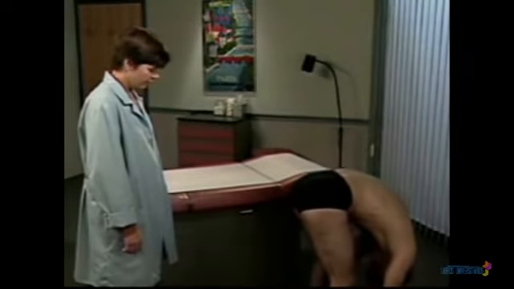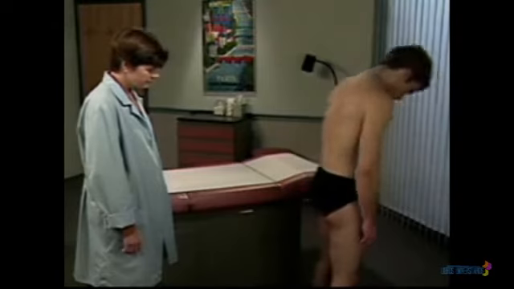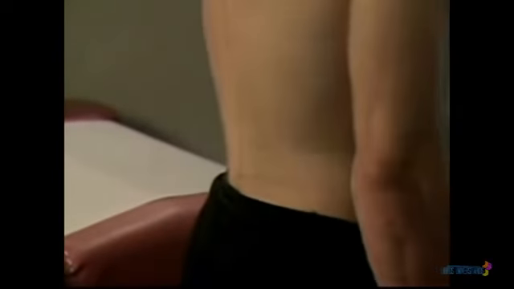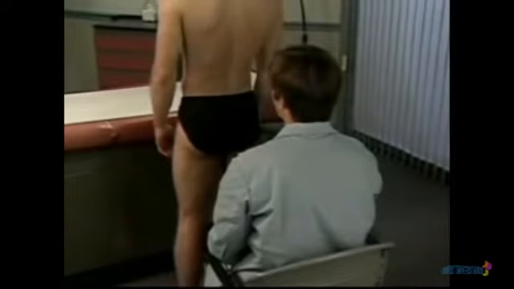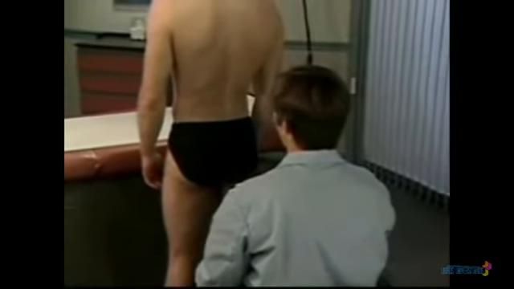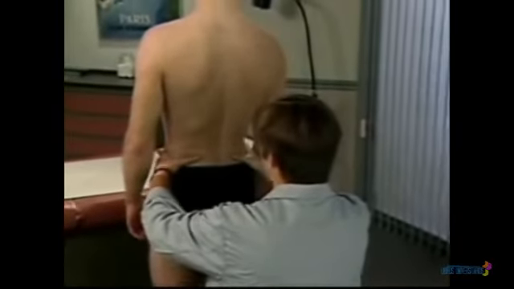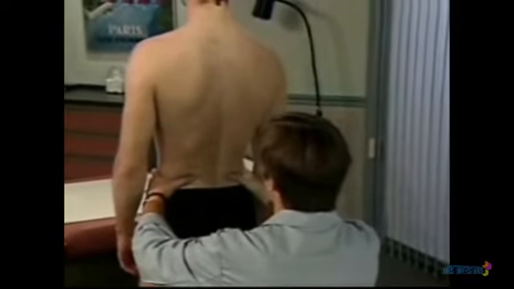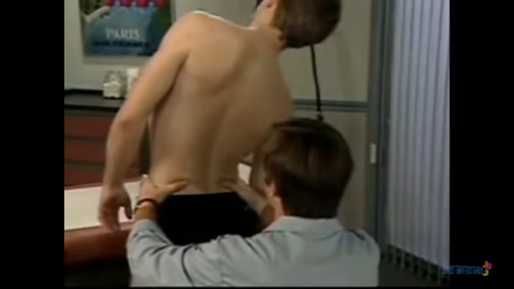A lateral curvature may become more evident with this movement. Then watch as the patient bends forward again. The normally concave lumbar curve should flatten out. Now sit behind the patient and stabilize his pelvis with your hands. To assess lateral bending, have the patient bend to the right, please.